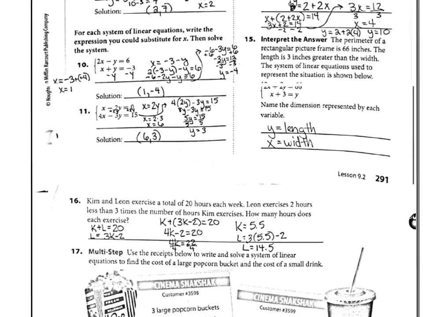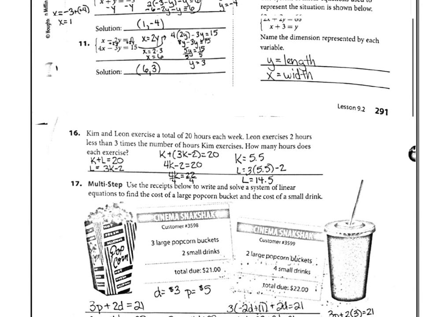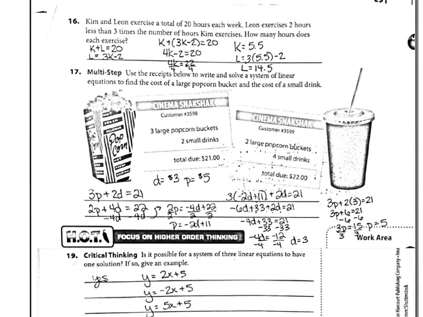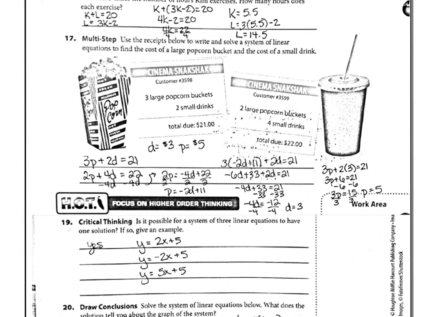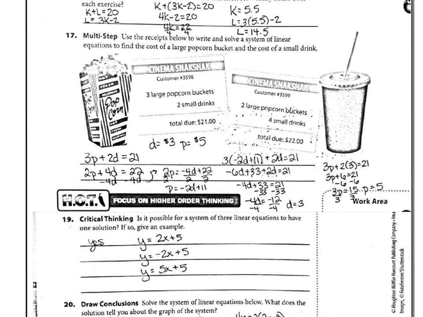On the next page, number 16, here are your 2 equations. K plus L equals 20, and L equals 3K minus 2, for the 2 hours less than 3 times the number of hours Kim exercises. So Kim exercised for 5.5 hours, and Leon exercised for 14.5. 17, drinks were $3 and popcorn was $5.